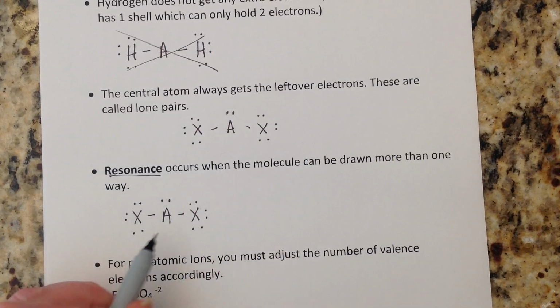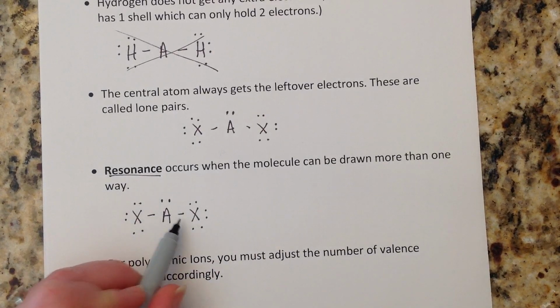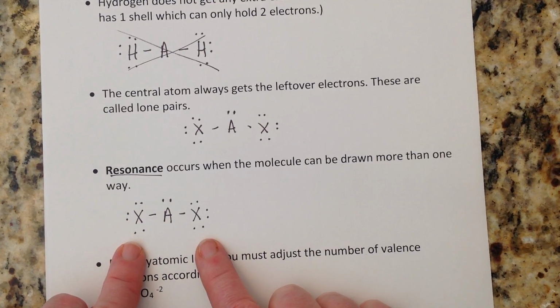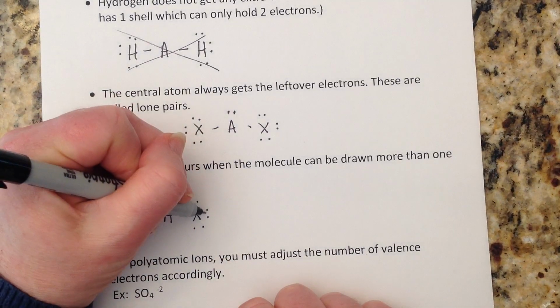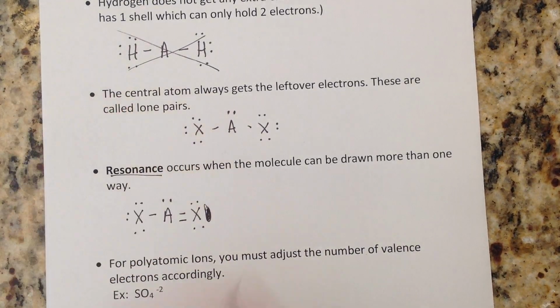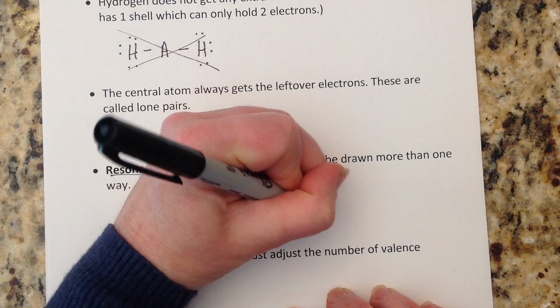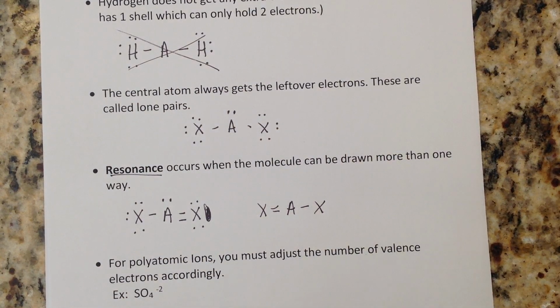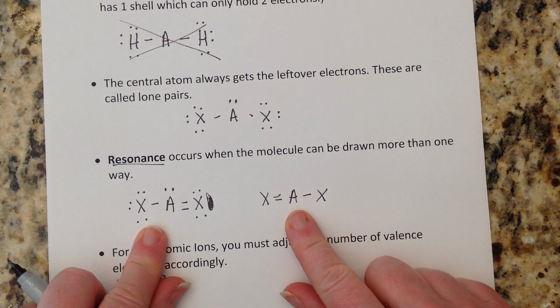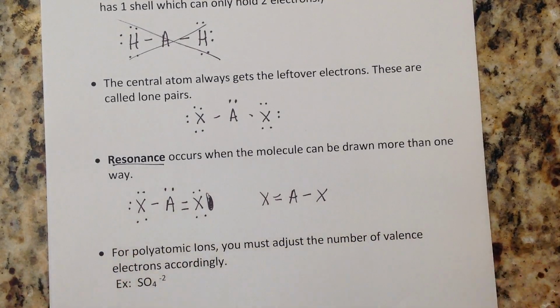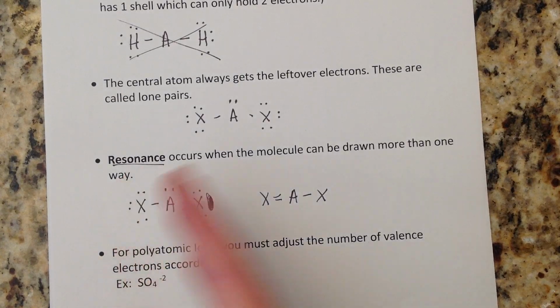And the answer is no, because it's only got access to 2, 4, 6 electrons. What that means is one of these is going to have to share. Is it this one or this one? I don't know. Somebody might say, I'm going to make this one share. Someone else might say, I'm going to make this one share. This molecule shows resonance, and what that means is that you can't really draw all the different variations of that molecule with just one model. It could be drawn 2 different ways.